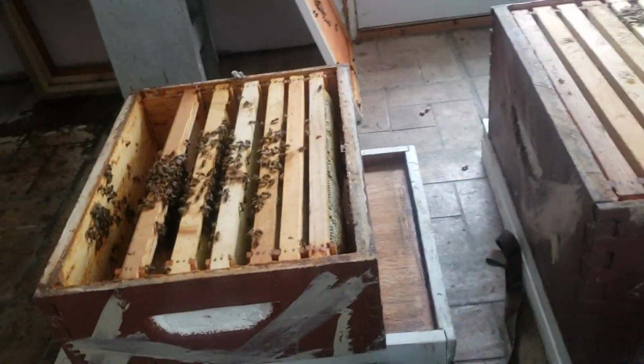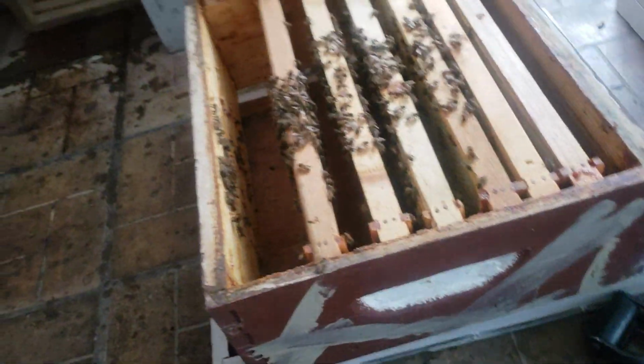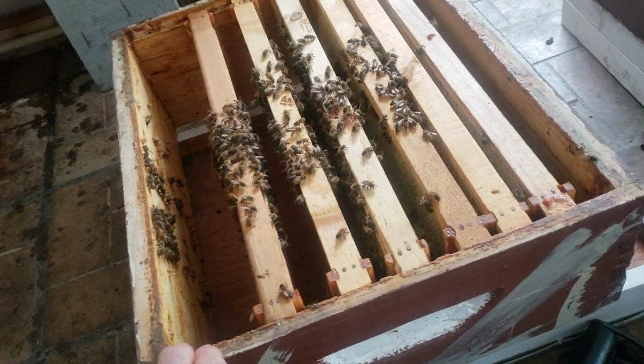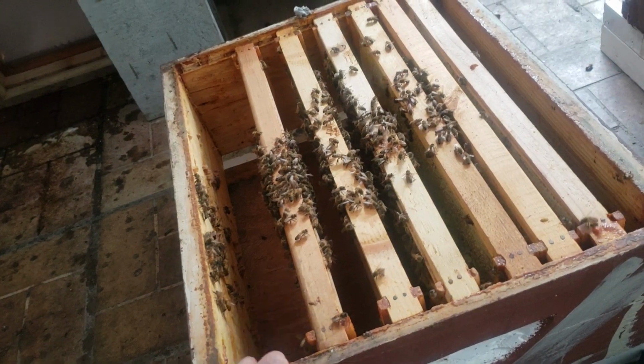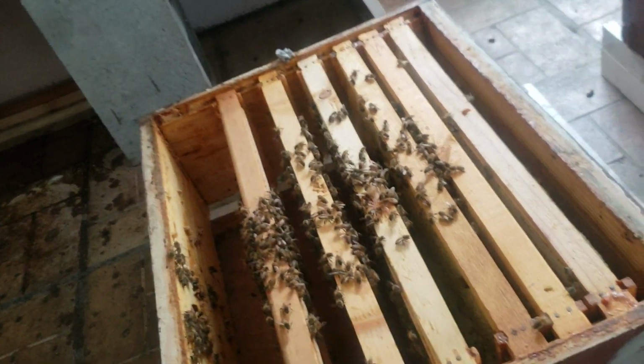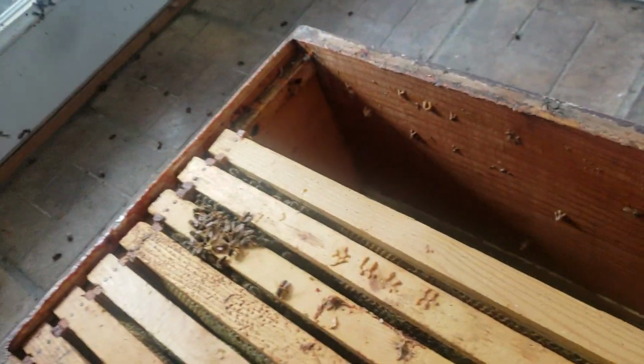And here I am going through the super, taking out, see, there's some frames here that don't have any honey. And then there's some that do. So I'm going through, and this is the frame that's completely on the end. My point of this video is the queen could be anywhere, but she's usually in the center of the largest cluster. Why is there two clusters? I do not know.